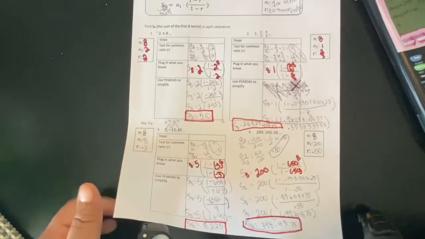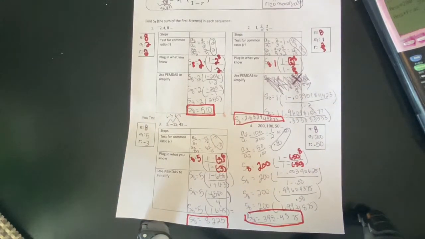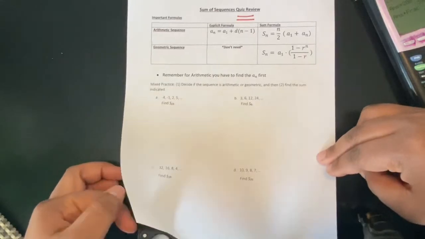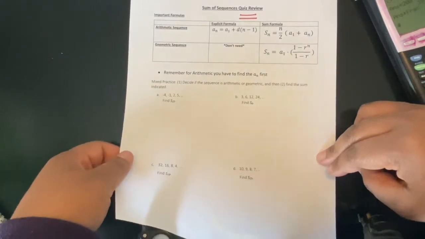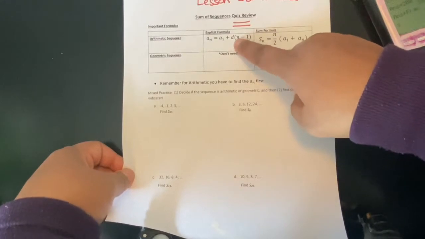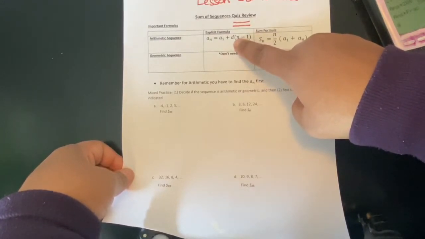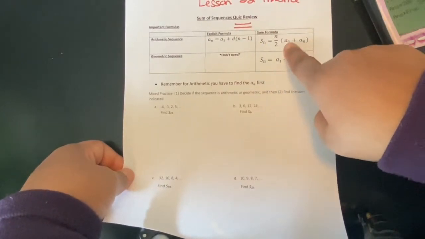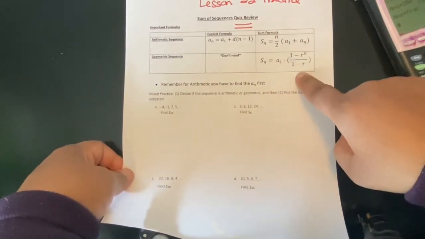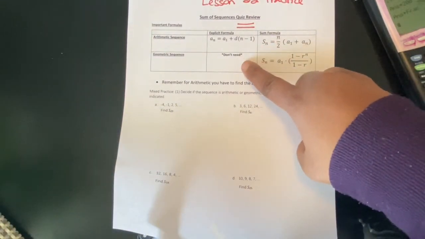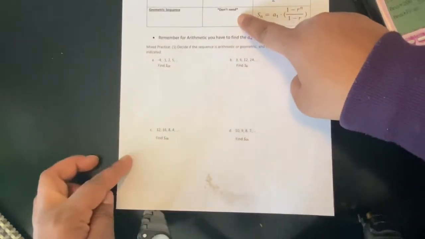So, for your practice, you're going to do the quiz review. And the quiz review is on both the sum of arithmetic and geometric sequences. So I give you the explicit formula for arithmetic to find whatever term I asked you to find the sum of. I give you the sum formula for arithmetic, and I also give you the sum formula for geometric because you do not need the explicit formula for geometric. Okay, it's 4 problems.